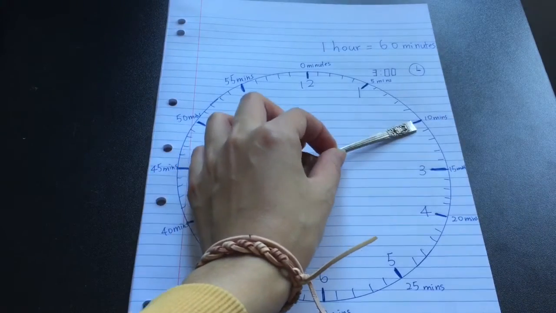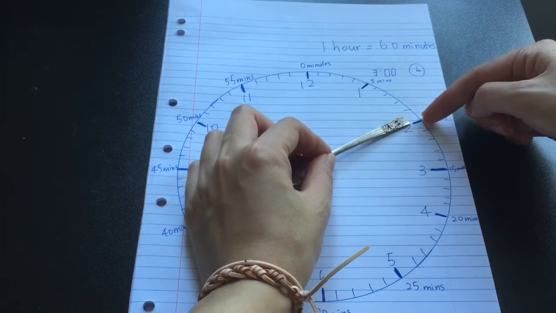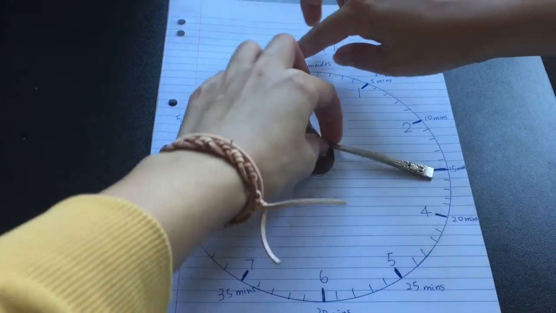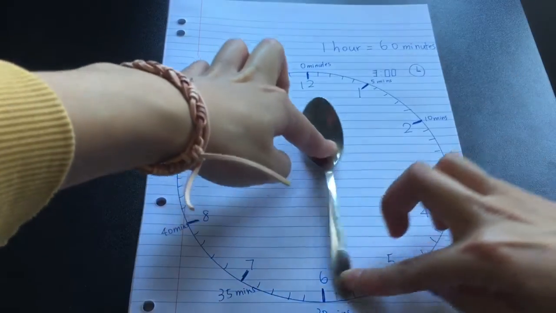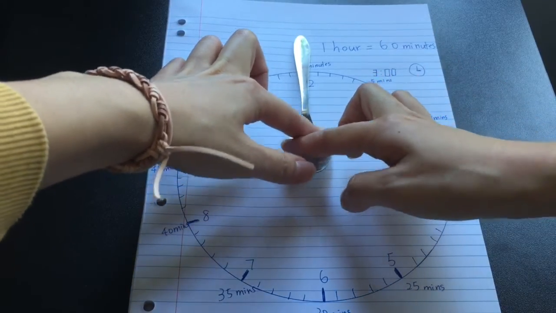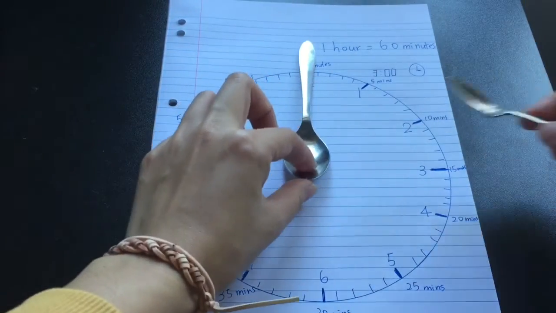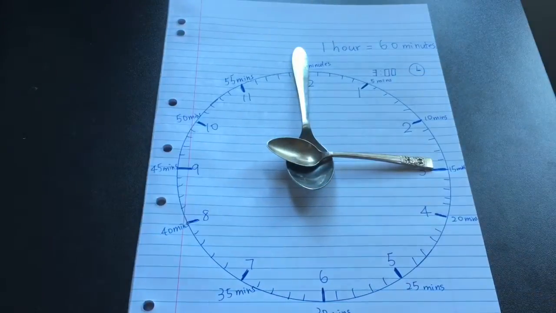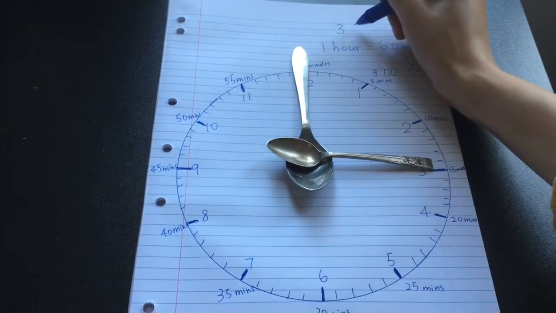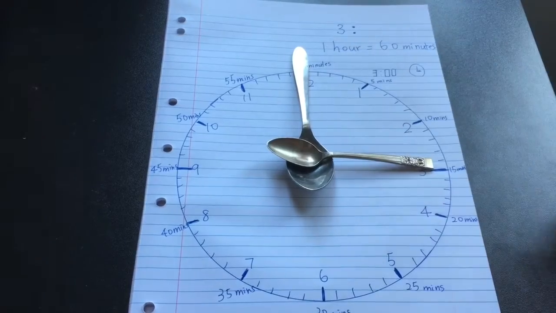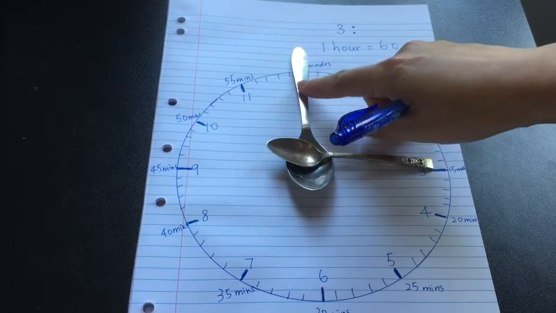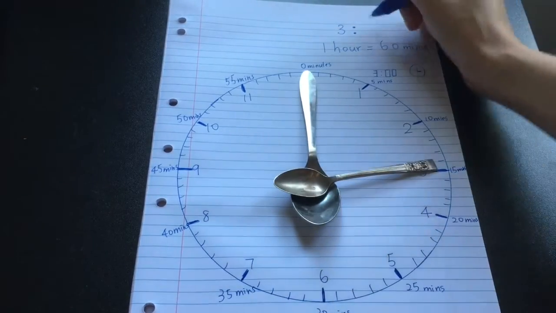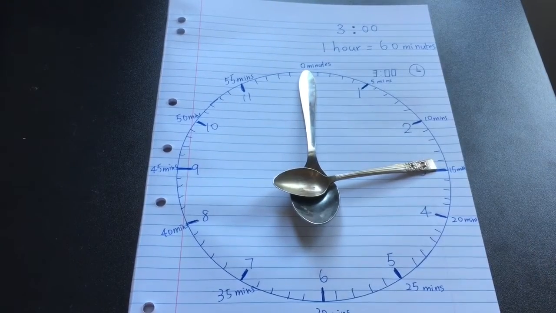So when the short arm moves from one number to the next number, the long arm will actually make an entire loop around this clock. Okay, so say for example here, the short arm is pointing to 3. So we know that the hour is 3. We're just going to use this dot to separate the hour and minute. The long arm is at the very top here, so we know it's 0 minutes. So we know it is currently 3 o'clock.